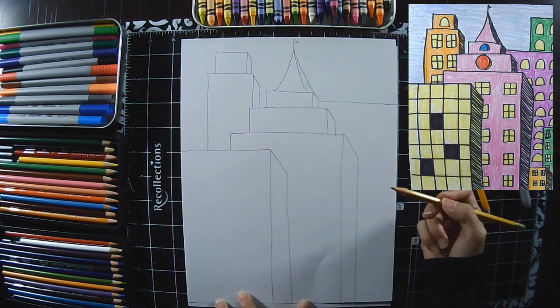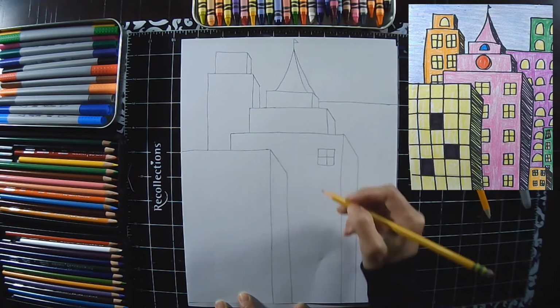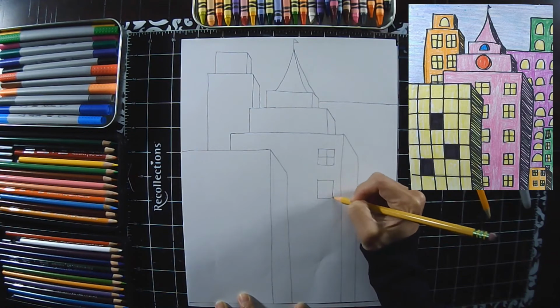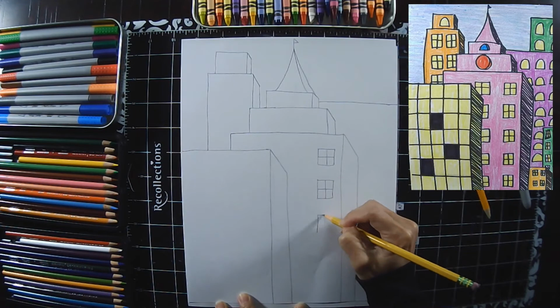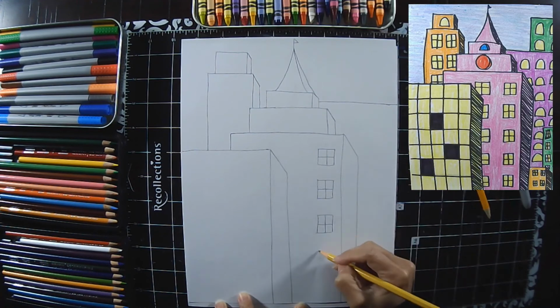I'm going to go in and add my windows. And my windows are pretty much just a series of squares. If you want to add rectangular windows, you can add rectangular windows. This is almost like a pattern. You want to make sure your windows are about the same size all the way through.